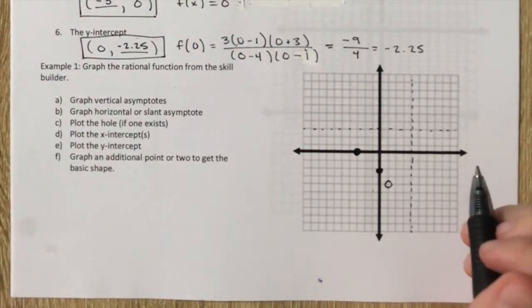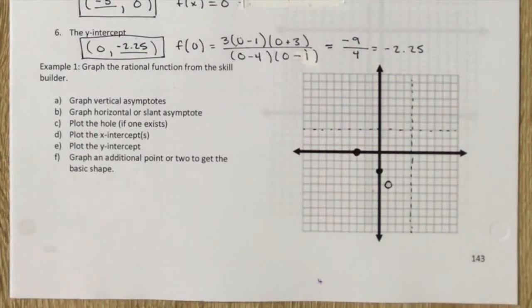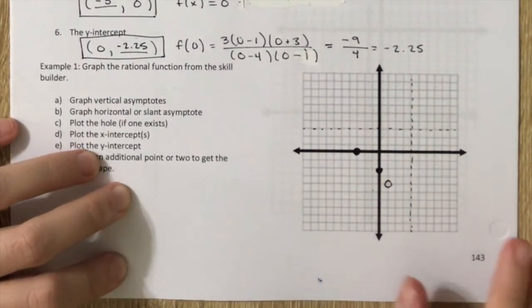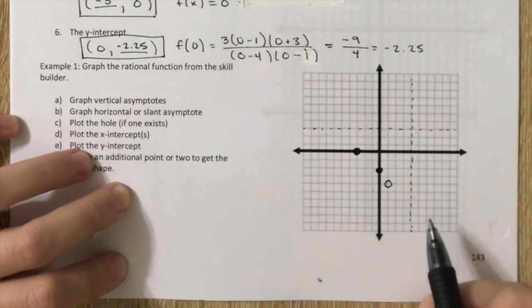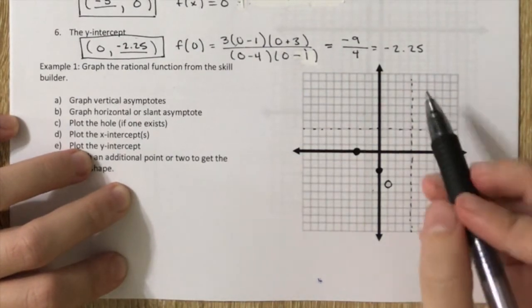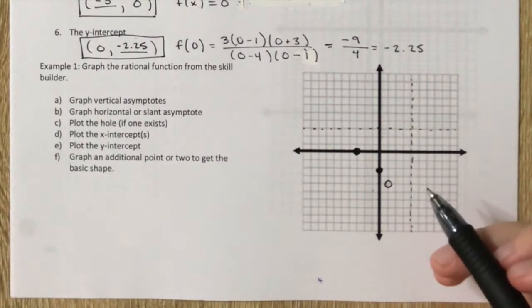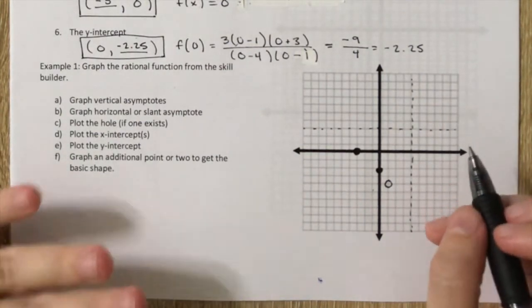And graph an additional point or two to get the basic shape. So, all right, let's think about this. This is the first new thing we've talked about. We know that we have these asymptotes, so we need to approach but not touch them as we move off the graph.